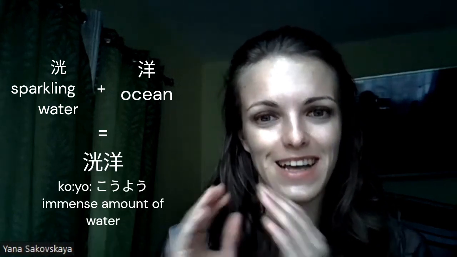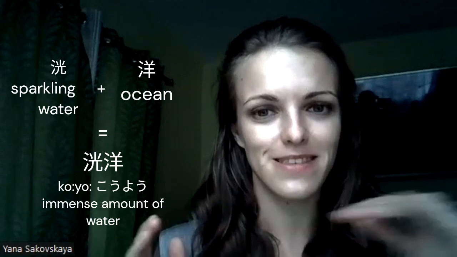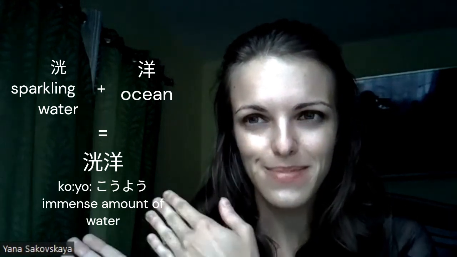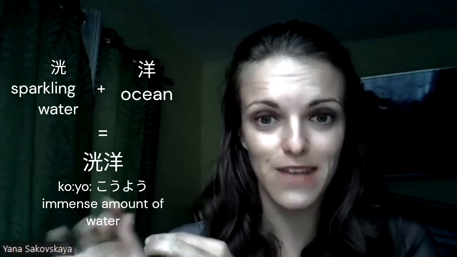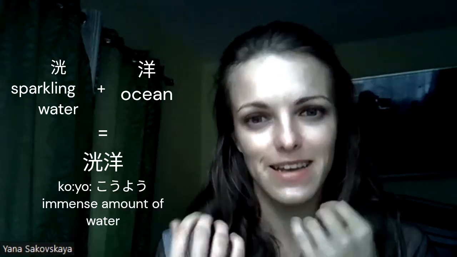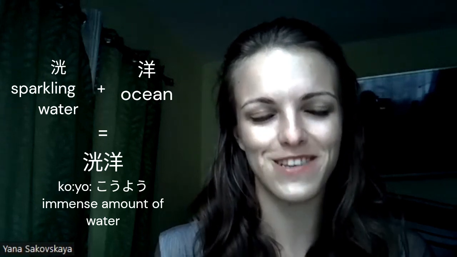And if we take this kanji and write next to this kanji the kanji for ocean, it becomes the word koyo, and it becomes the immense amount of water. And in Japanese, it is graphically written as the ocean of sparkling water. Just imagine that, the ocean of sparkling water.